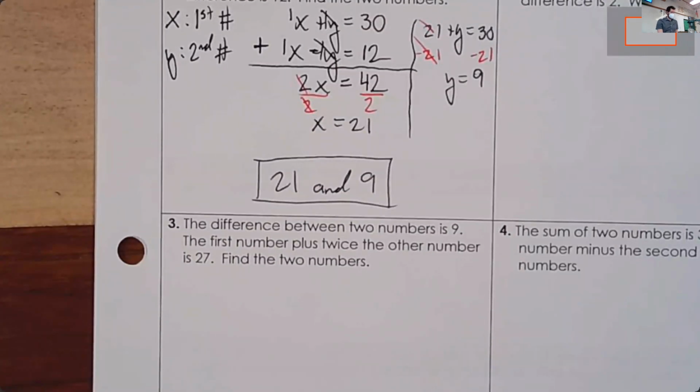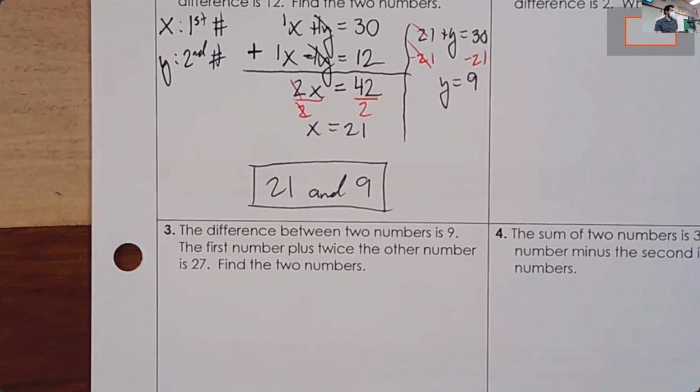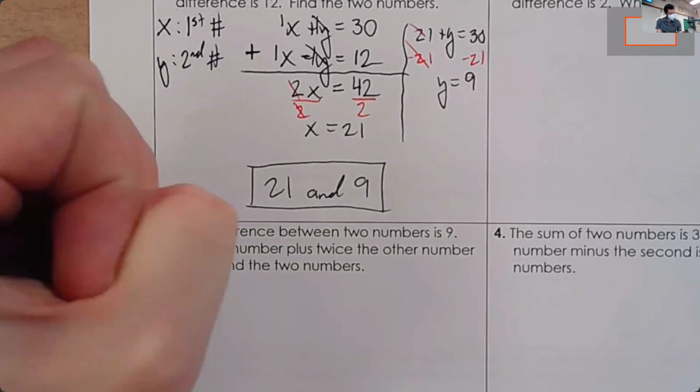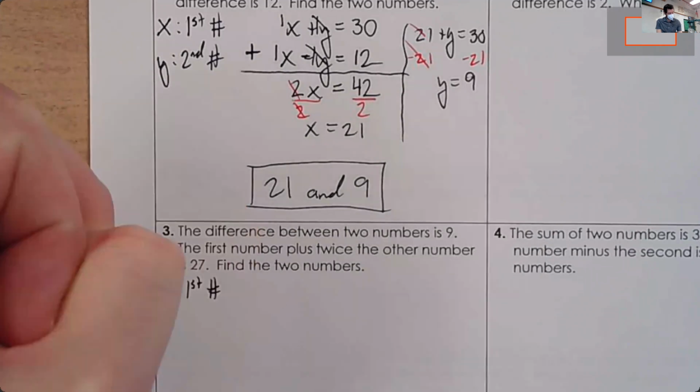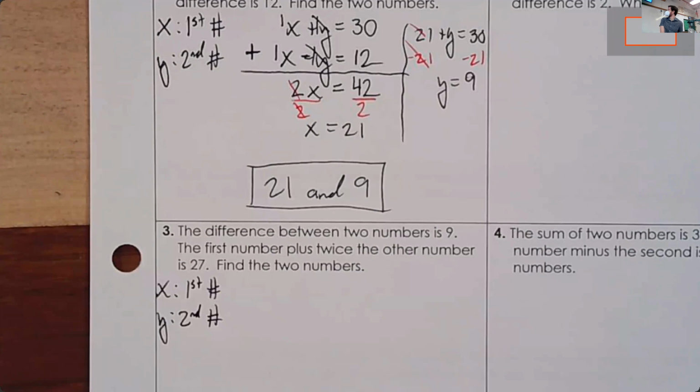So number 3. It says the difference between two numbers is 9. The first number plus twice the other number is 27. Find the two numbers. So again, we're being told to find the two numbers. So it's going to start off defining our variables just like we did on problem number 1. We're trying to figure out a first number and a second number. So x will be our first number, and then y is going to be our second number, just like we had before. We've defined our variables.